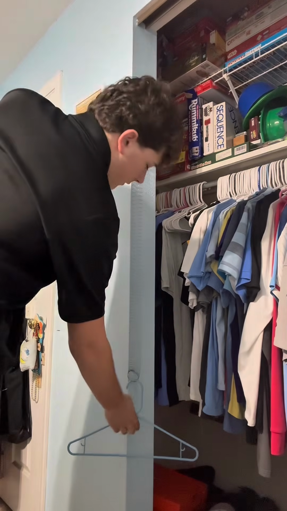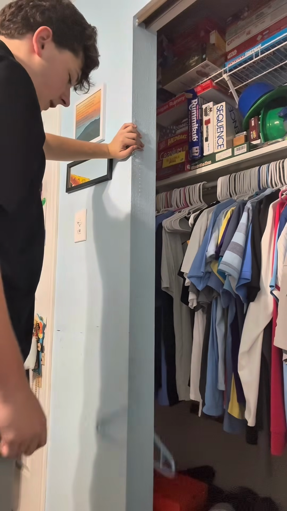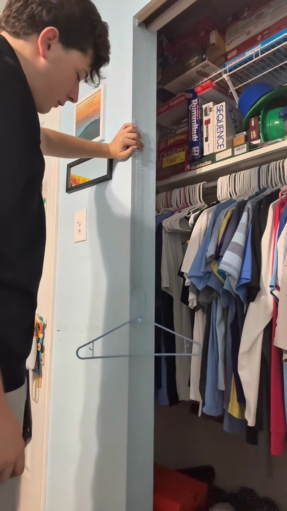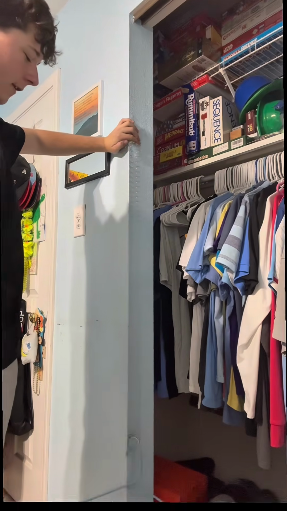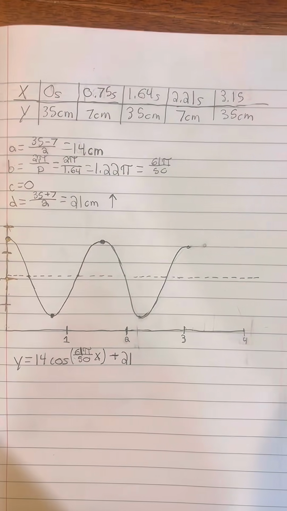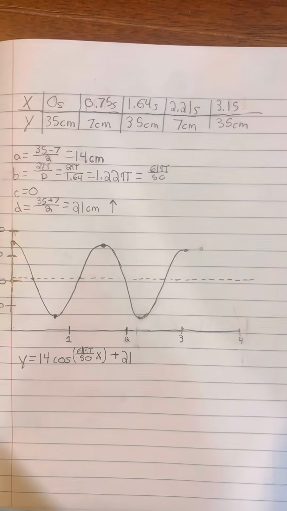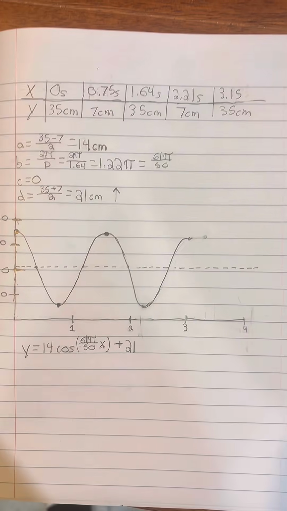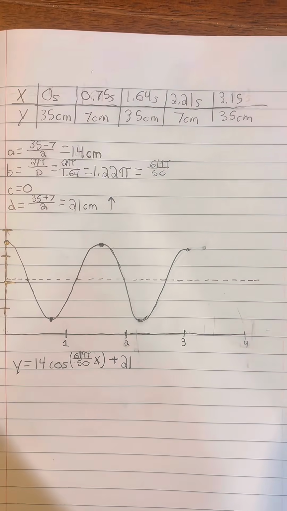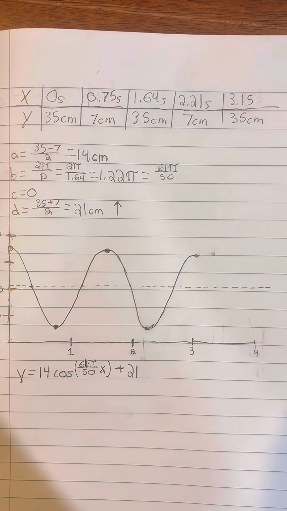Wait a second. This looks like a sinusoidal graph, like harmonic motion. I'm gonna make a graph out of this. First, I measured the maximum of 35 centimeters, then the minimum of 7 centimeters, and took a stopwatch to measure the amount of time it took for it to do 2 different cycles.